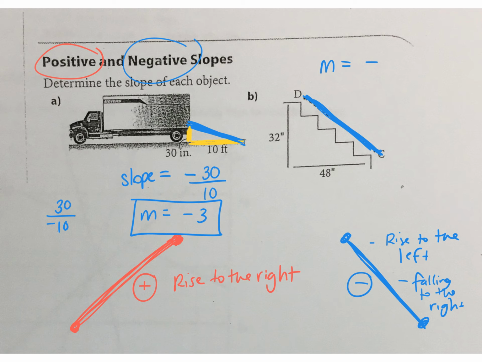What's the rise? What's the run? The rise is always the vertical distance, and the run is always the horizontal distance. That's all you have to do. What is the rise over run? 32, and what's the run? 48. It's a negative slope, so we write it as a negative.